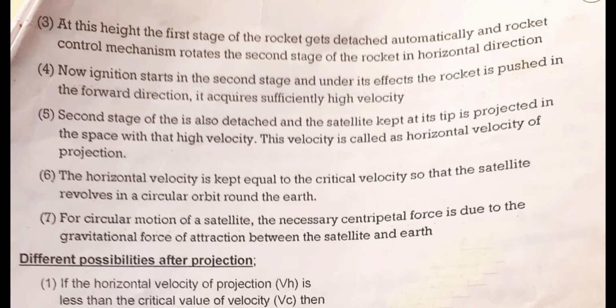Okay, that means it should be under the gravitational force of the satellite and the Earth, because it will not have any more energy left. It loses all its energy in moving in the horizontal direction. After that, whatever energy is there is under the force of gravity.